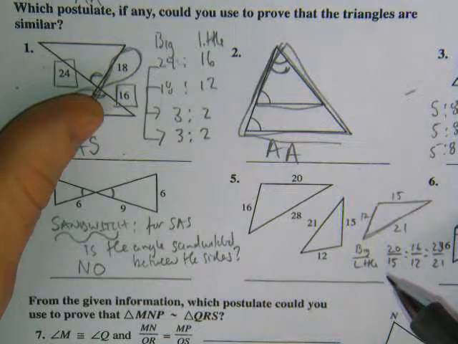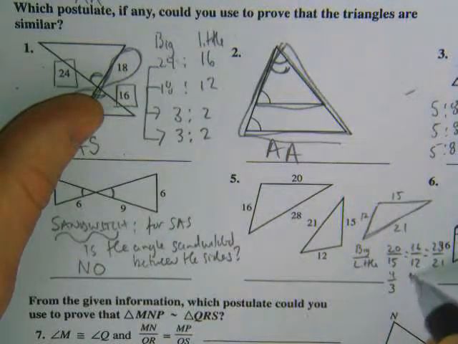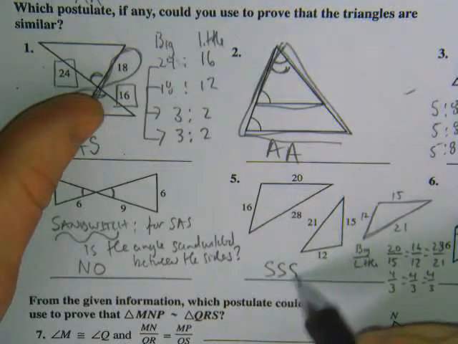5 goes into this, 4/3. 4 goes into that, 4/3. 7 goes into that, 4/3. Those are all consistent. So that is side, side, side.